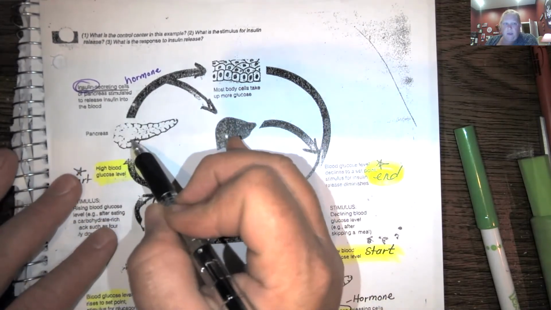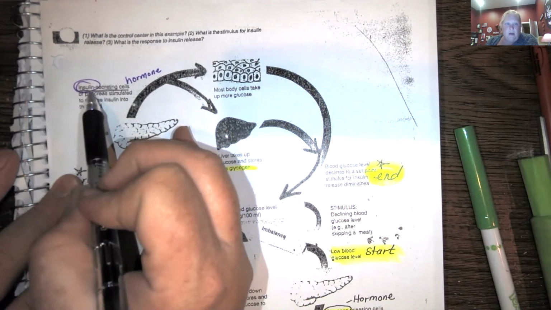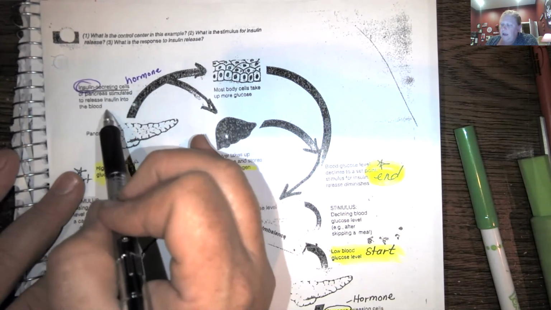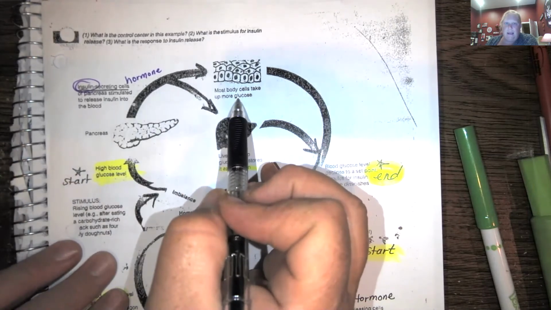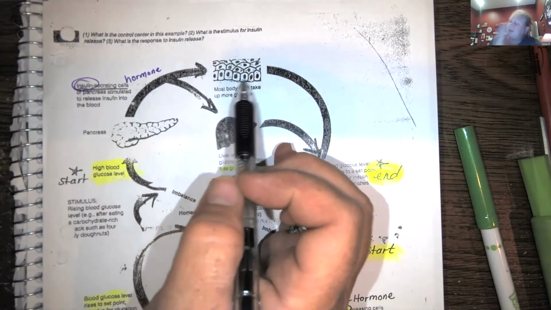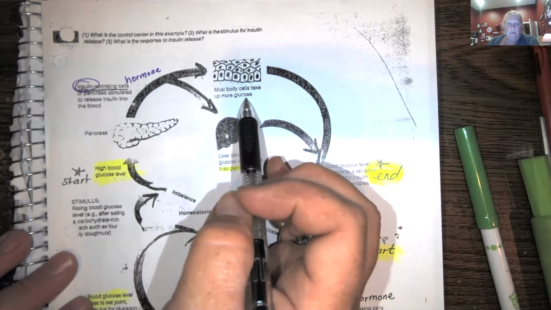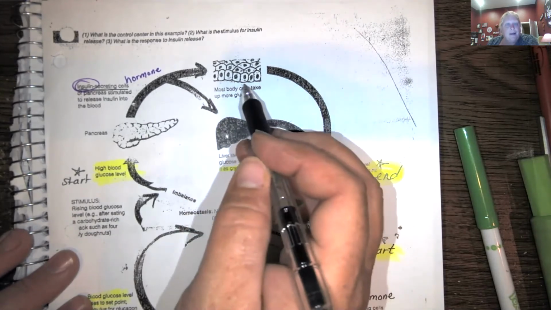The pancreas, which we know produces insulin, and insulin is really a hormone, okay? Insulin is really the hormone that says, hey, body cells, could you take up some glucose? And the body cells go, oh yeah, sure we can, okay?